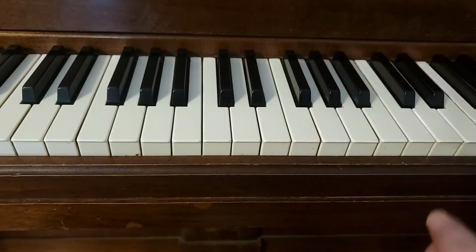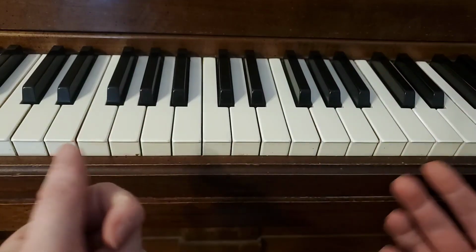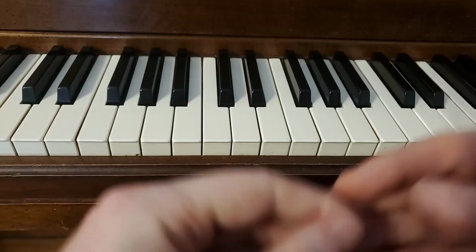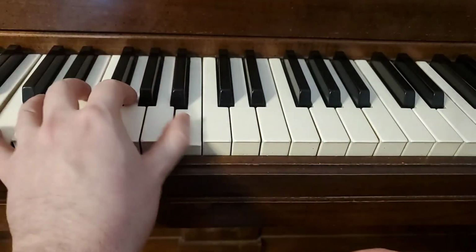Cool. So again, experiment, but add that into your toolbox. It's a good one to know, and it'll always help you sound just a little bit more developed as a player than just those standard 7th chords.